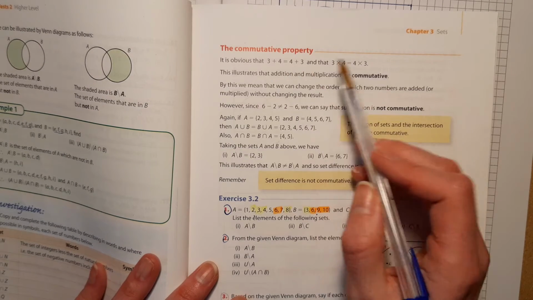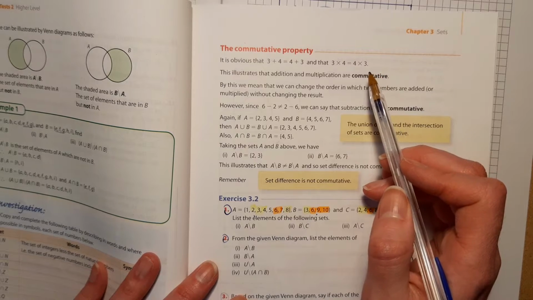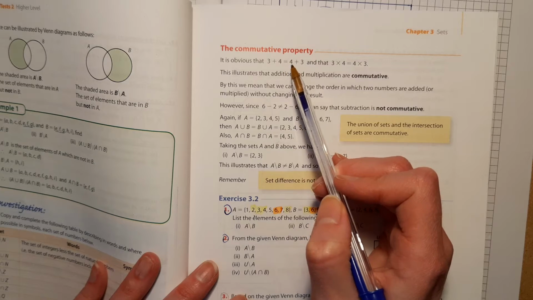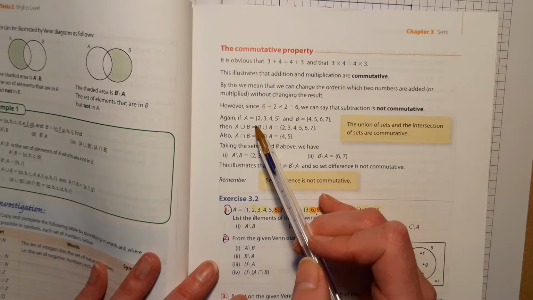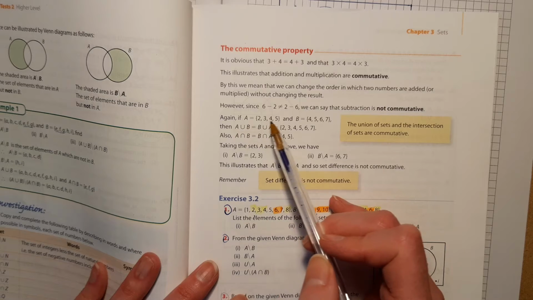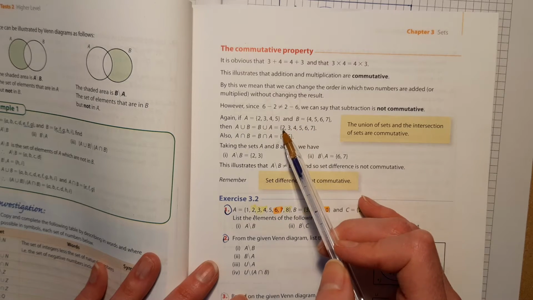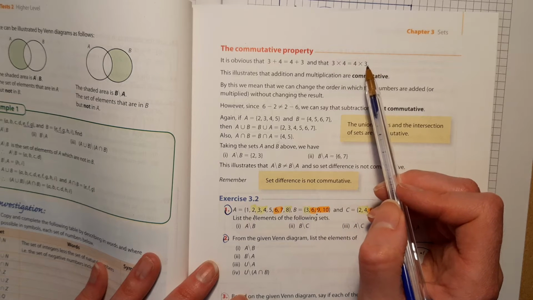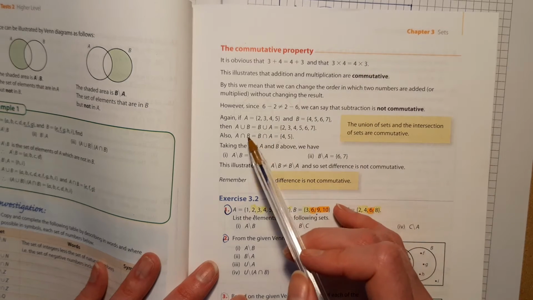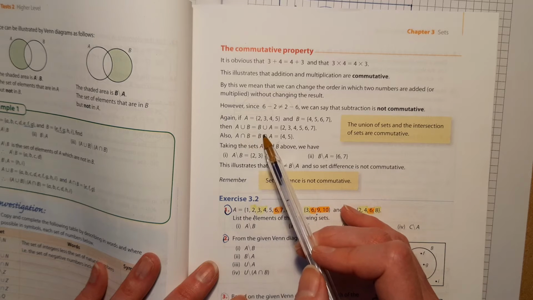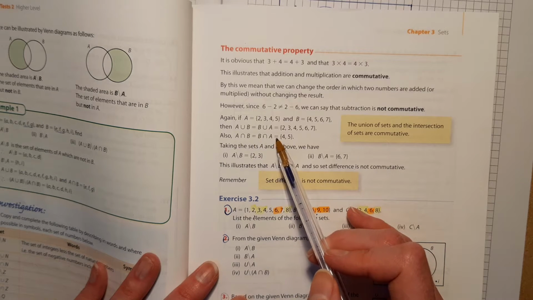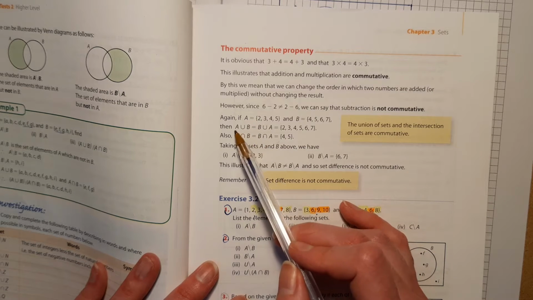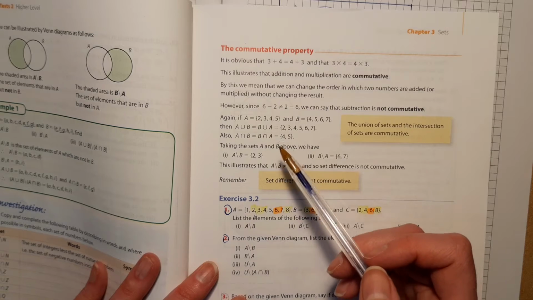Basically, when you have addition and subtraction, and you would have done this with numbers in first year and at the start of second year, 3 plus 4 is the same thing as 4 plus 3. So when you're adding sets, A union B and B union A, when you put those two together, it's the same numbers. Same with multiplication, 3 by 4 and 4 by 3 is the exact same answer. Again, the intersection of A and B is the same as the intersection of B and A. So it doesn't matter when you get the union or intersection if you put A first or B first, it's the same numbers.